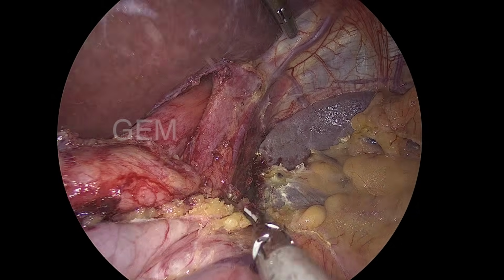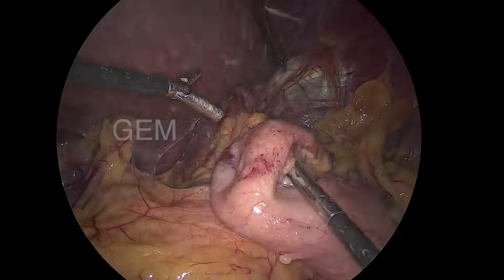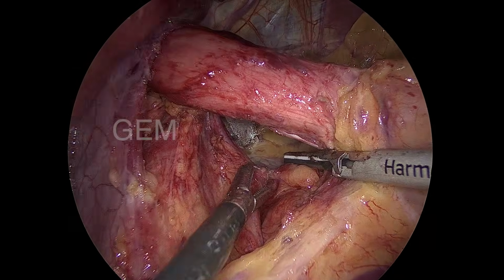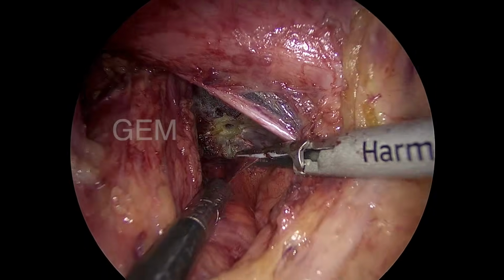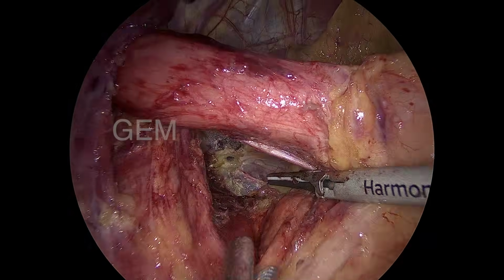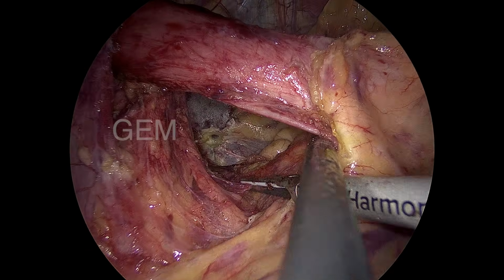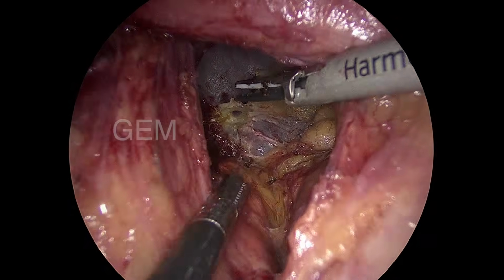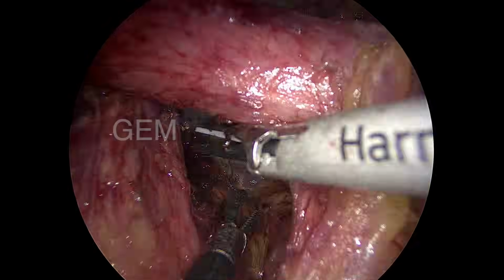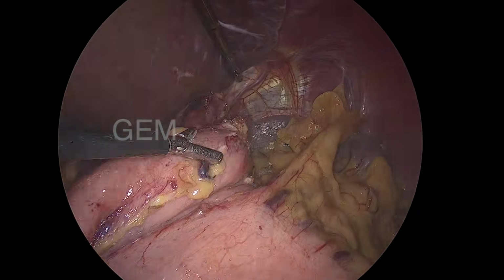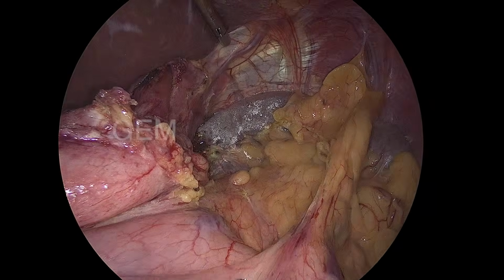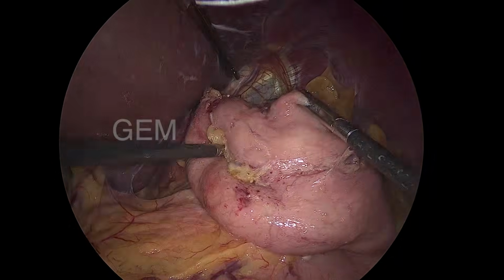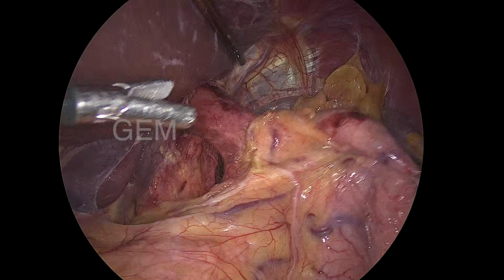So once you see the entire left side crus, let us say the left pillar of the right crus, then your dissection is completed. Your mobilization of the fundus is completed. If you find it difficult on that side, you can do it from this side. Some more attachment is there. So if it is necessary, we will divide that attachment.